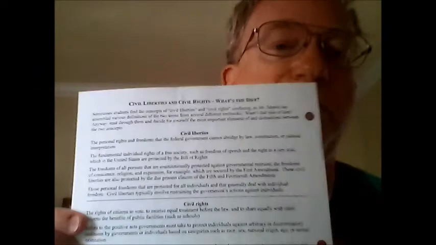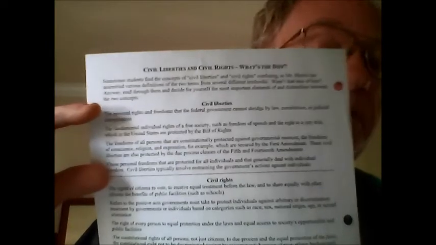The main concepts for Unit 7 are civil liberties and civil rights. A lot of people get them confused and don't know the difference, and you do need to know the difference. So on the back, I found in different textbooks definitions of the term civil liberties.